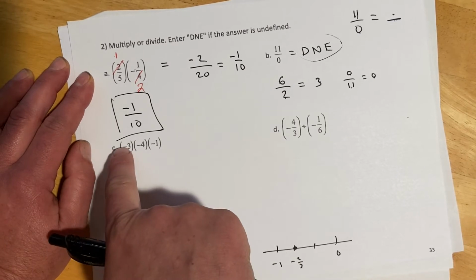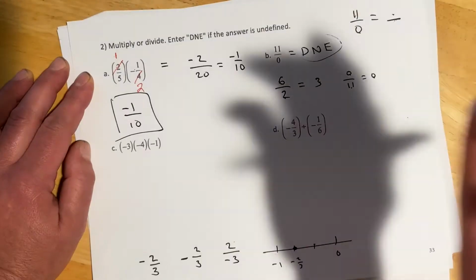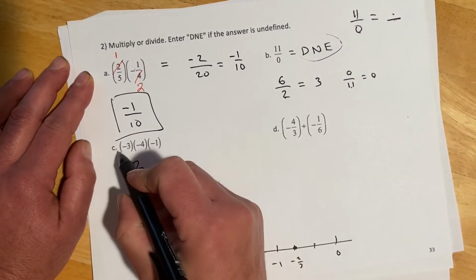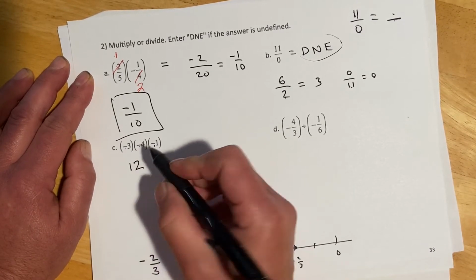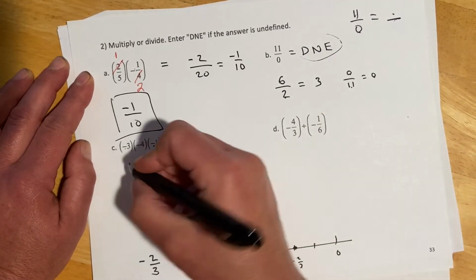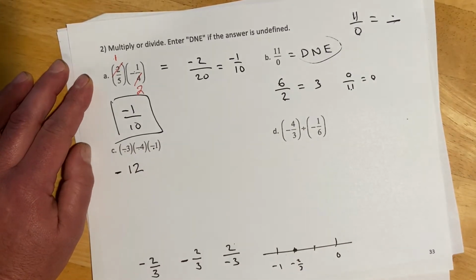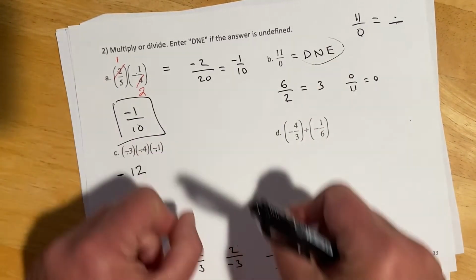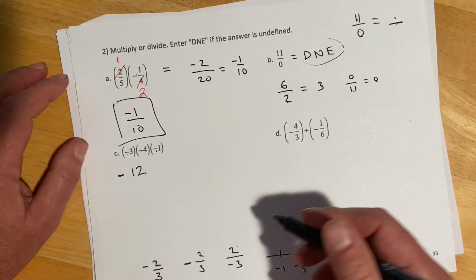Part C down here is just 3 times 4 times 1, right? That's just 12. And then we have 1, 2, 3 negative signs. So anytime there's an odd number of negative signs, it's going to be negative. If it's an even number of negative signs, then they would all pair off and become positives.